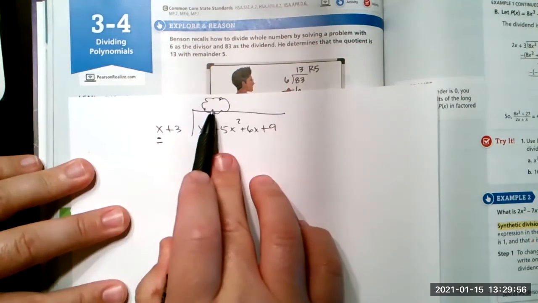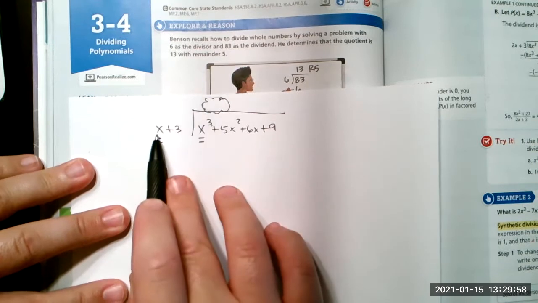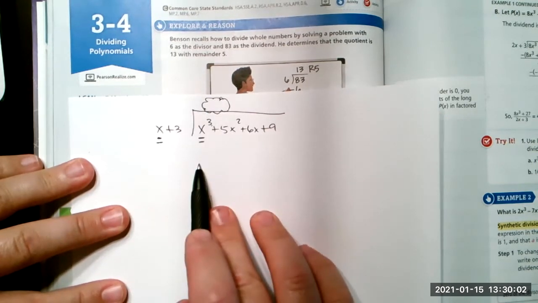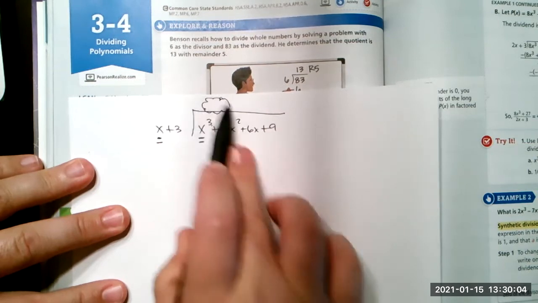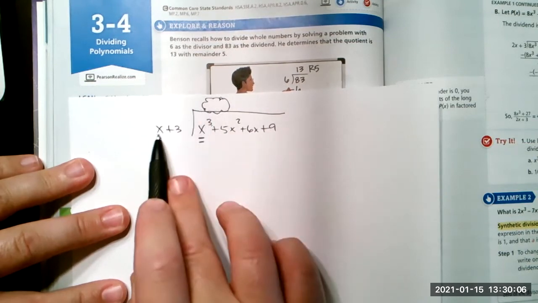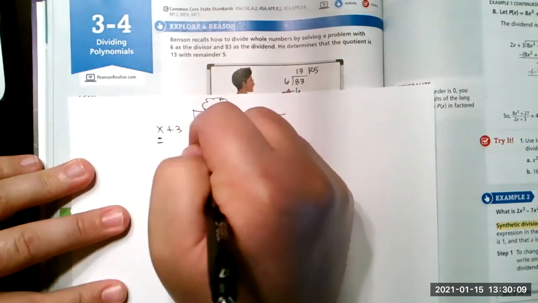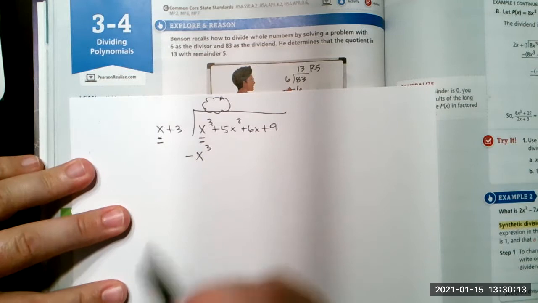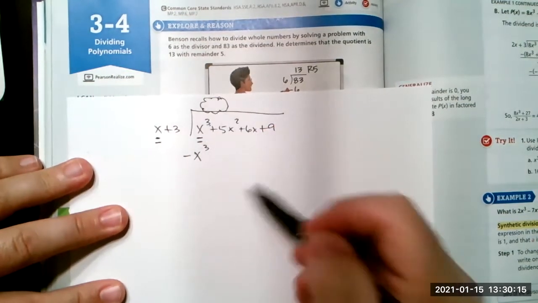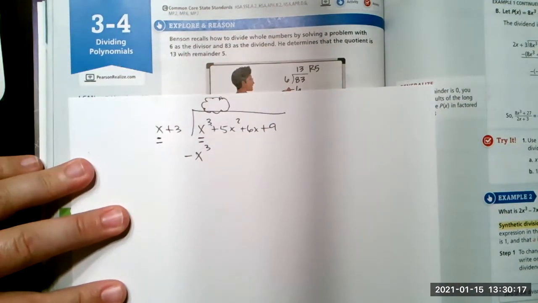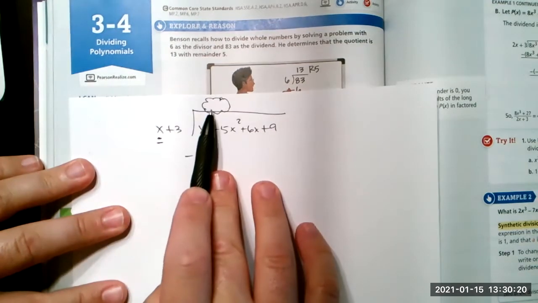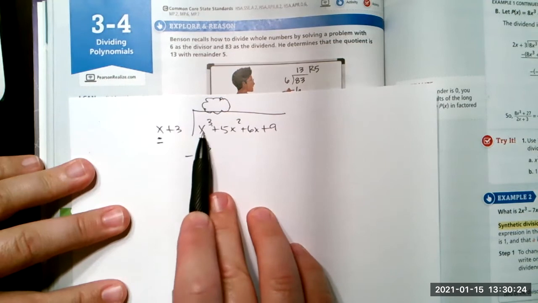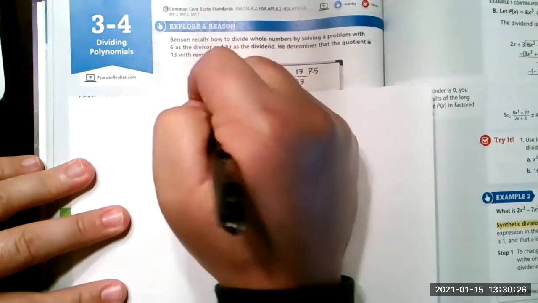So what would I have to put up top here in order to multiply by x to be able to get an x cubed down here? Because whatever this term is up here, when I multiply it by x, I want x cubed. Because what that's going to eventually do, it's going to chip away, and I'll be able to cancel all these terms out, and I'll be left with a remainder at the end. So what I'm asking myself is, what times x will give me this first term here, x cubed? And that's going to be x squared.